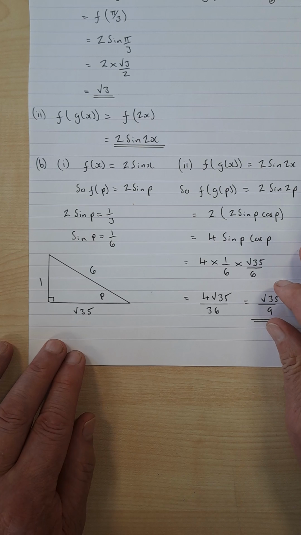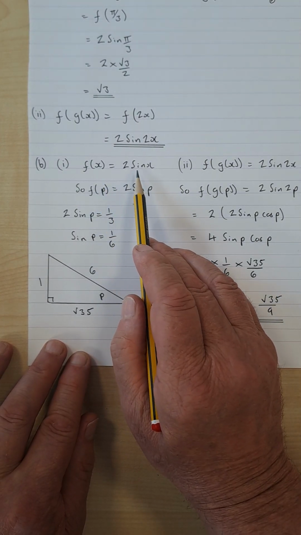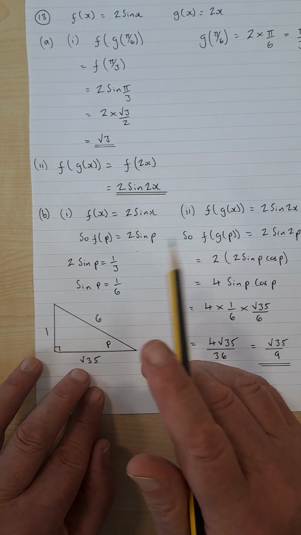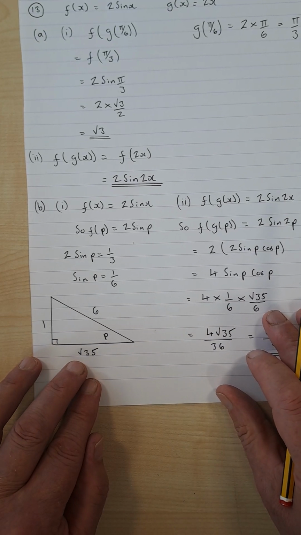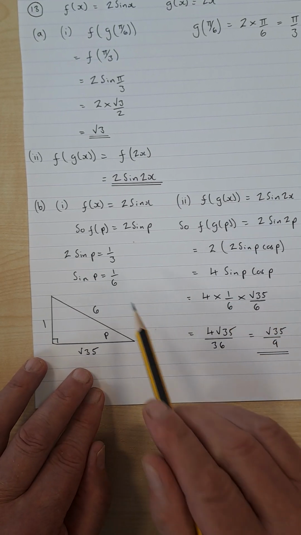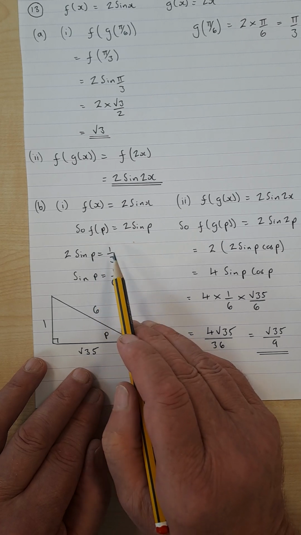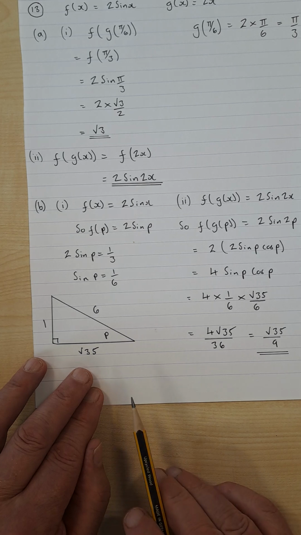B part 1 then. So we have f of x is 2 sine x, we're given that straight from the get-go, right up at the top there. So replacing x with p is 2 sine p. So given that f of p, 2 sine p, is a third, then sine of p is a third divided by 2, which is a sixth there.